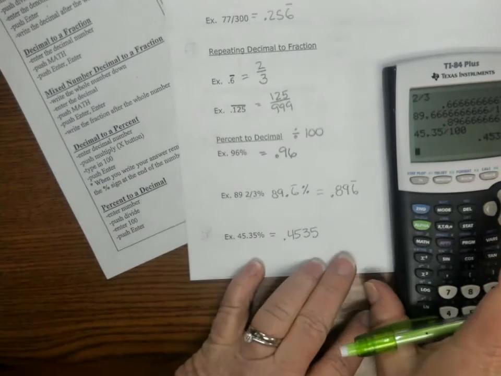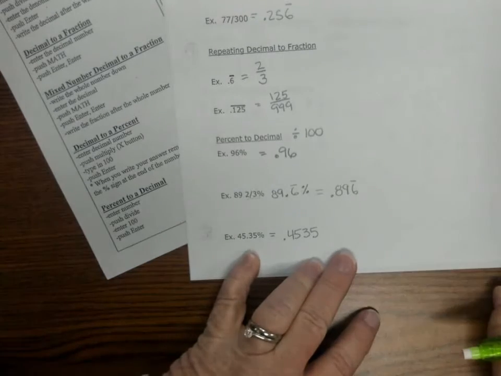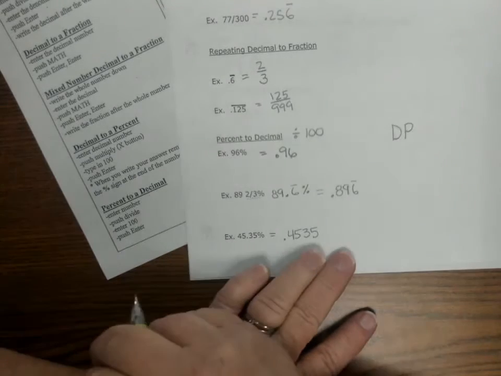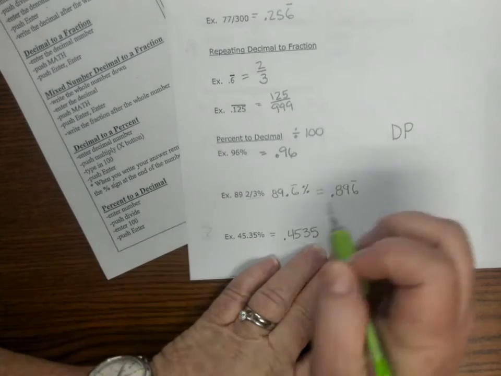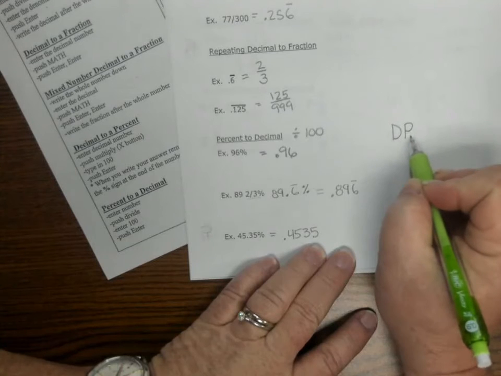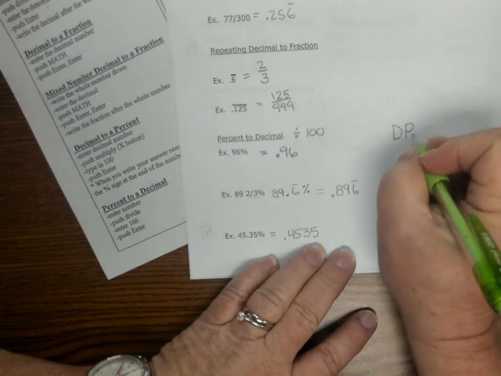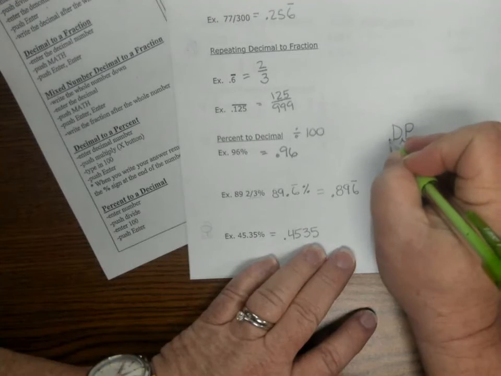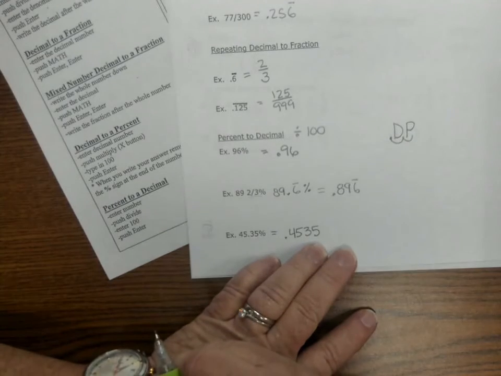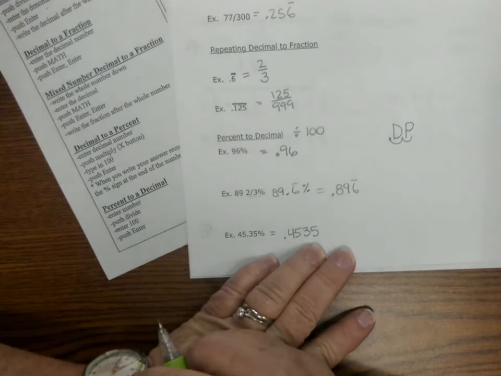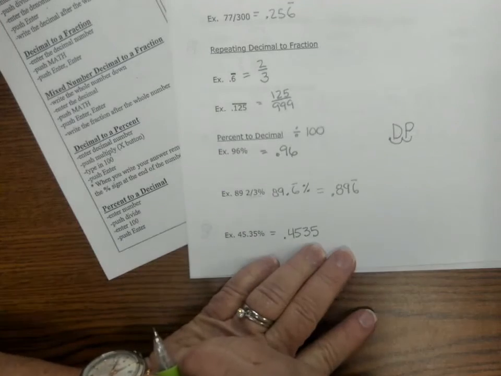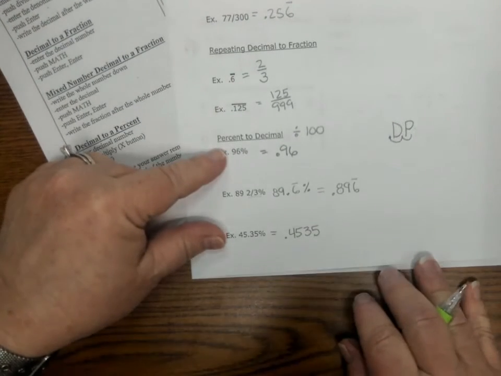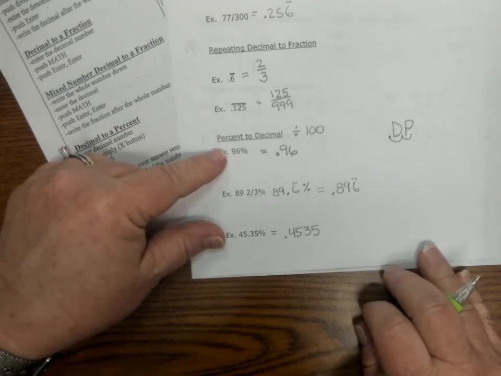Now I'm going to remind you guys, because I know some of you probably already know, didn't even need to do this. A lot of you have been taught Dr. Pepper. Okay? So when you're going from a percent to a decimal, you have to move the decimal 1, 2 times to the left. So you can do it that way. If you are very good at that, that's fine. Use that. You don't have to put it in the calculator, but you know now that the calculator, if you just divide by 100, is always going to give you the correct answer.